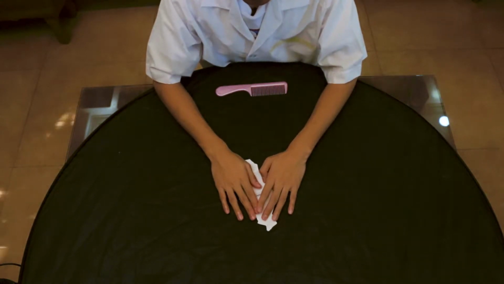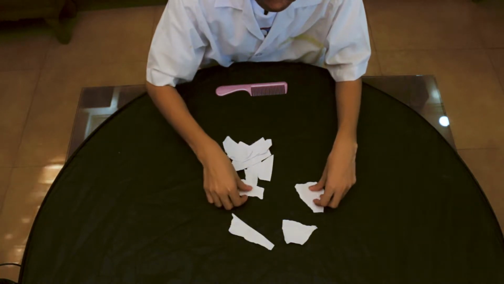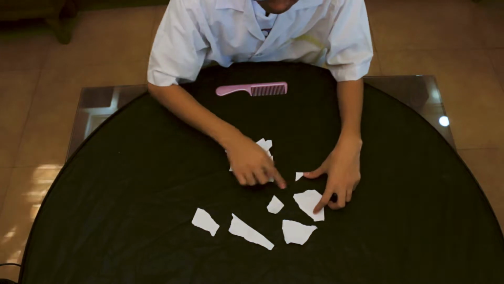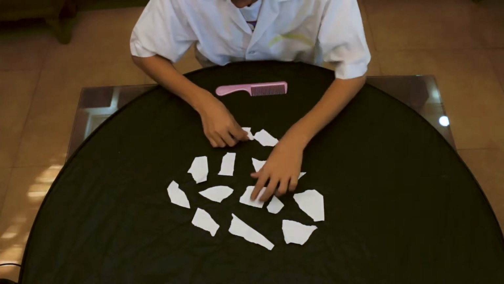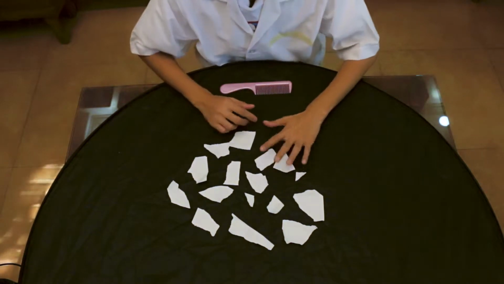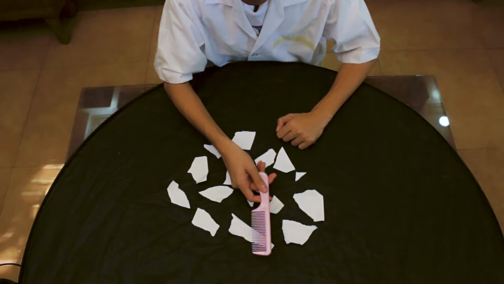After tearing the paper, we will then place them separately so that there will be spaces between them. After placing them, we will now rub the comb into our hair.